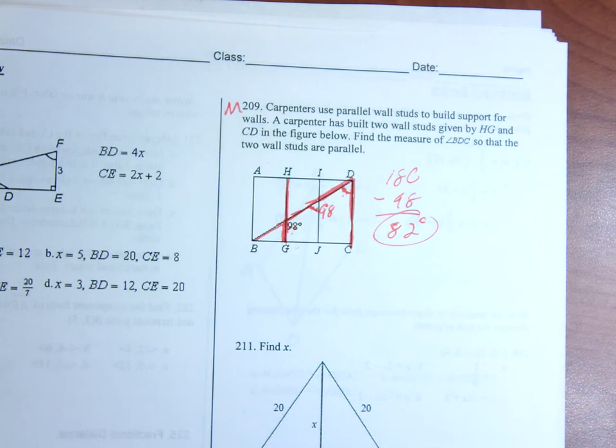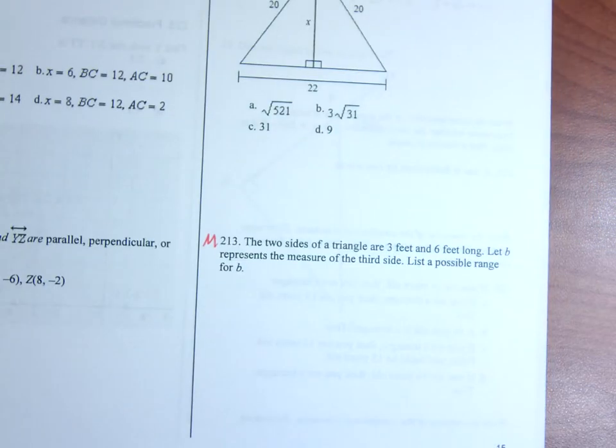We ready to jump down to 213? You ready? Oh, you're on. We're ready to leave, Mr. Duncan. We're done. We're done for the day. Not quite. Okay, we'll move on, folks.